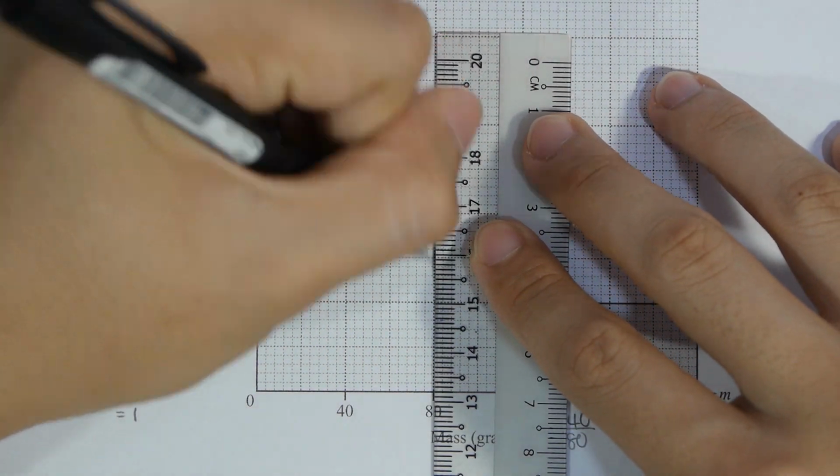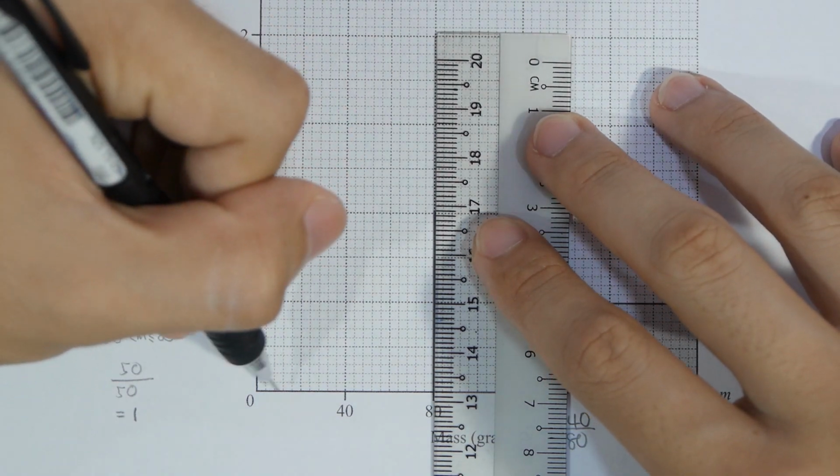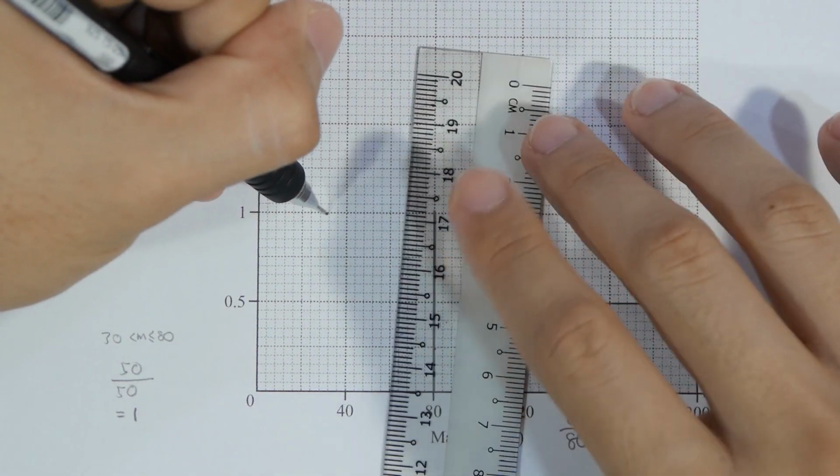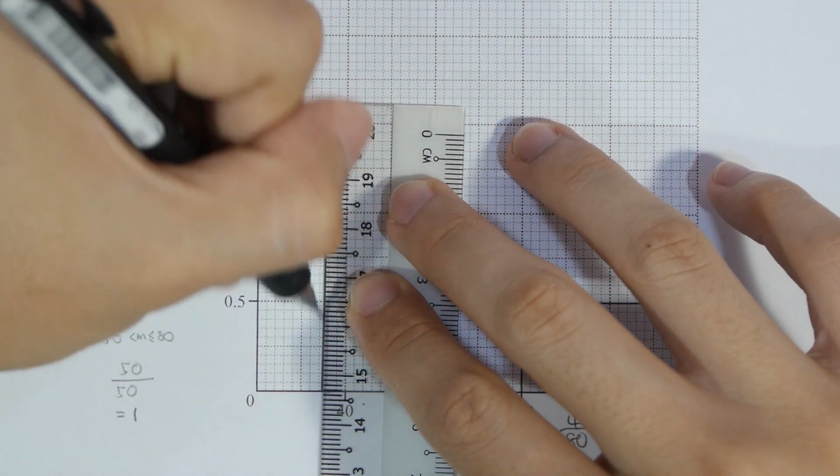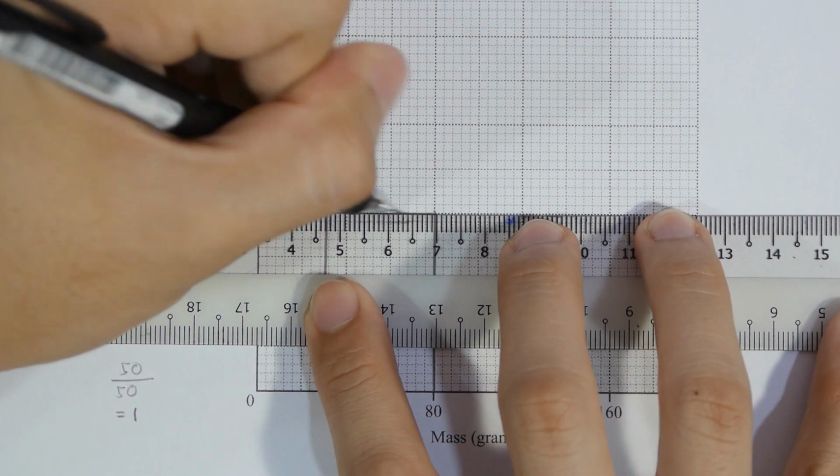For the group between 30 to 80, it is 50 divided by 50. Then you will get its frequency density as 1.